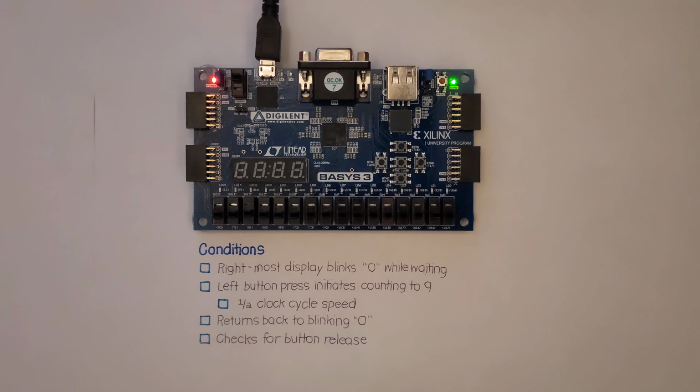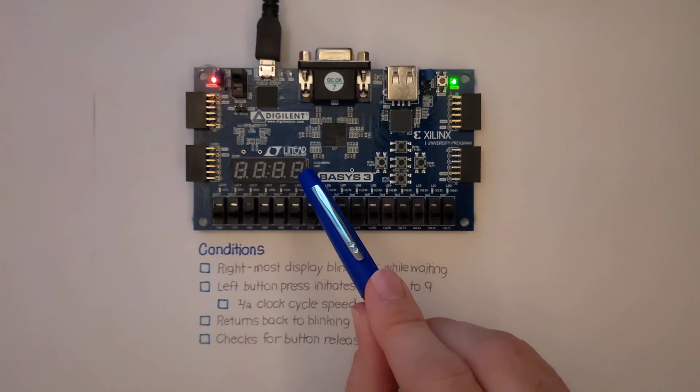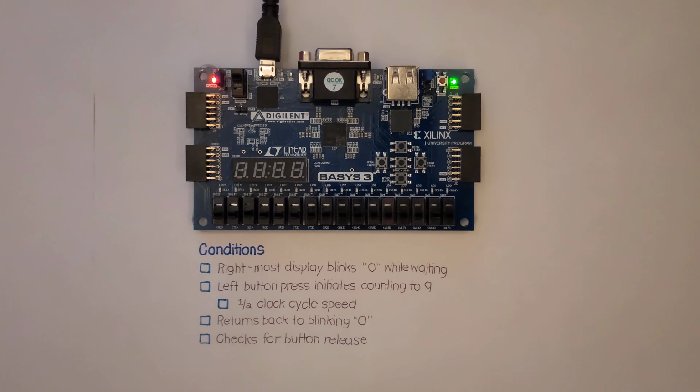This is similar to last week in that it has some similar parameters, which I've written down here as my conditions. While we're waiting, it's going to continuously blink 0 on the rightmost display. We're going to wait for a button press to do anything, and we're not going to do anything unless the button is released. If the button is still held down, we're not going to let it keep going. It's also important that we want it to go back to the state, and we want it to do it as many times as possible. We don't want it to just do it one time. But that's pretty much it for the conditions.